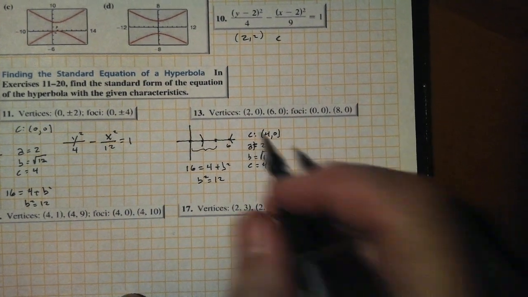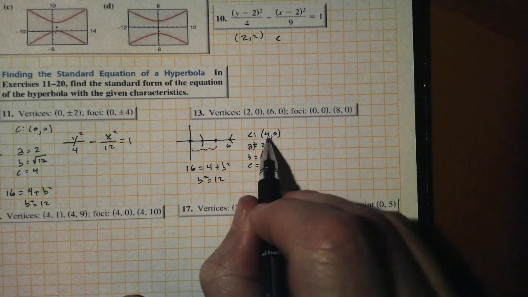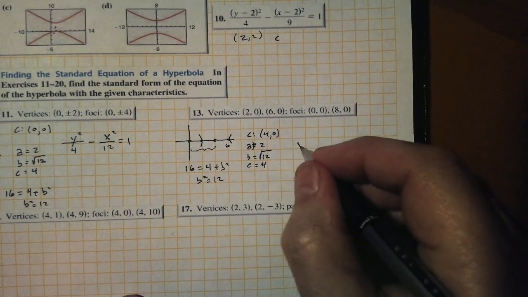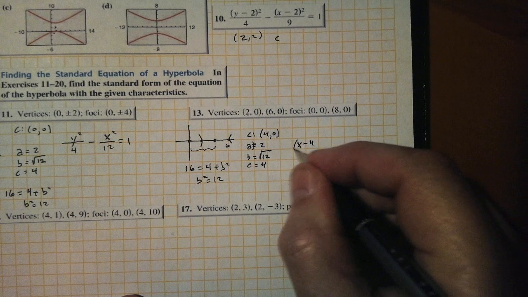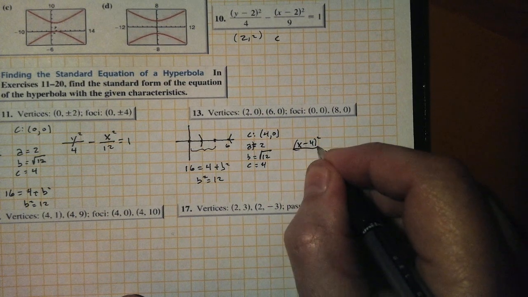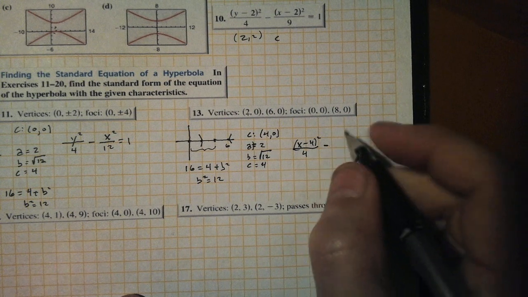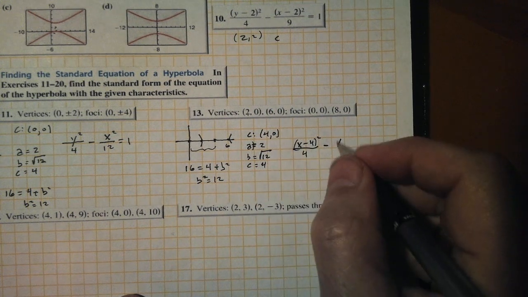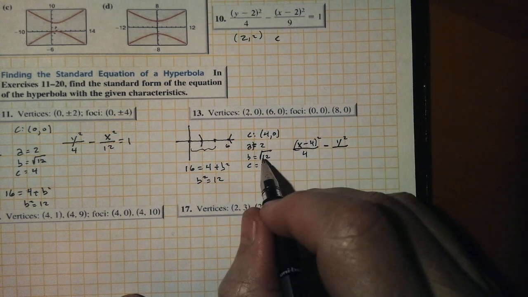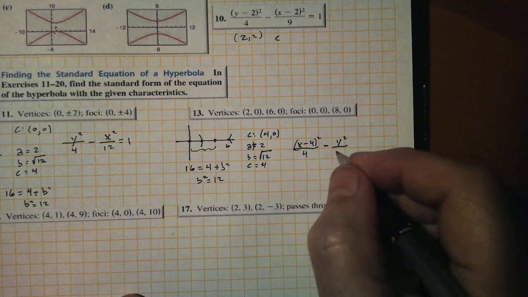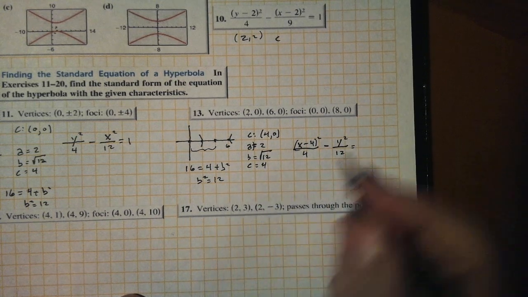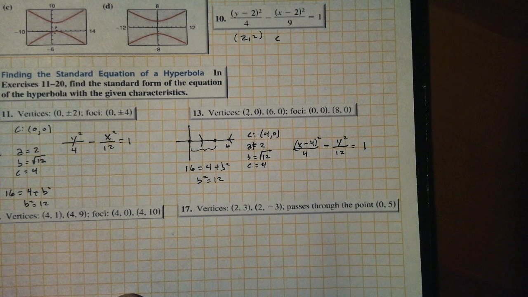And so we've got an x hyperbola, positive: x minus 4 squared on A squared, minus y minus 0 squared on B squared, equals 1.